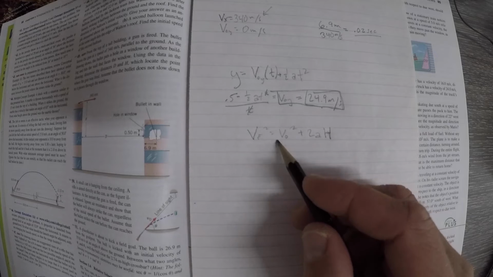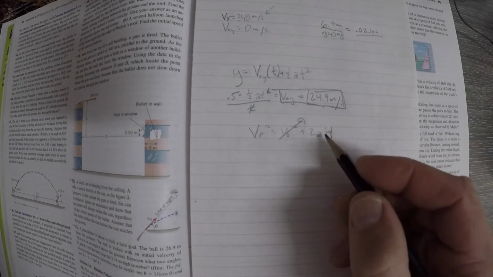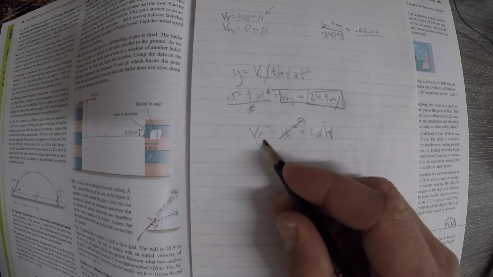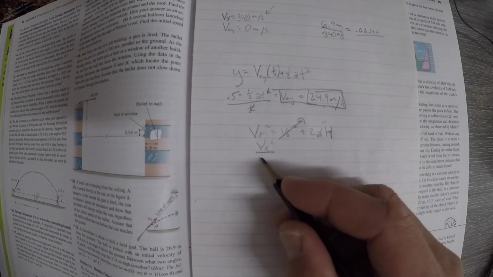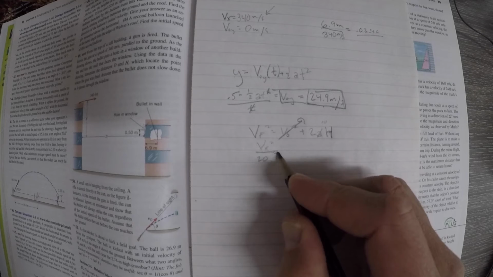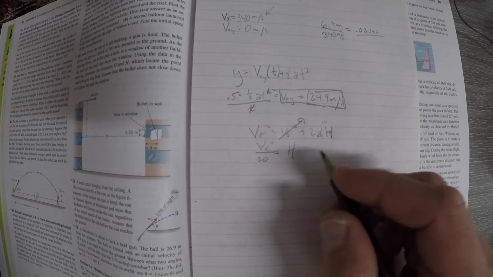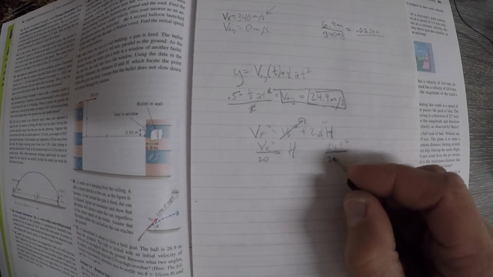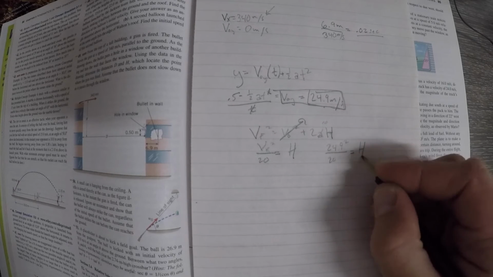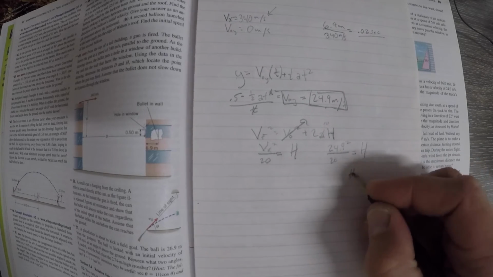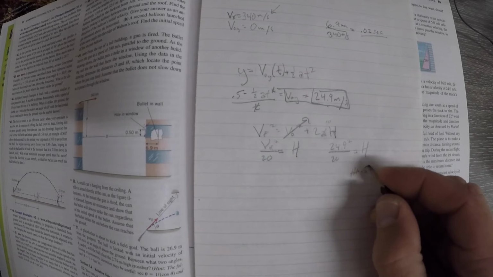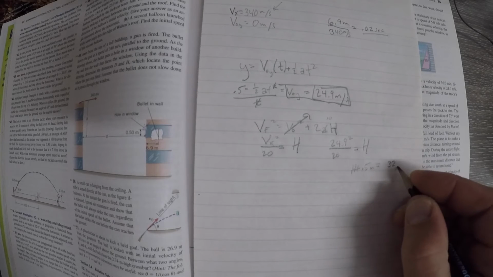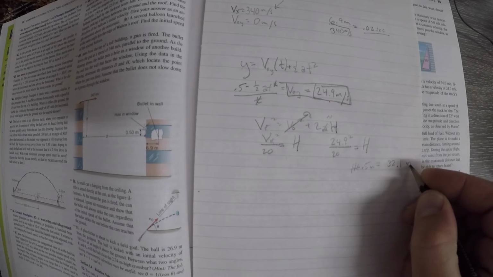So I had no initial y velocity. A is 10. So I have v final squared divided by 20 equals h. So 24.9 squared divided by 20 equals the height. And then I'll take that height and add 0.5 meters, and I get 32.1 meters.